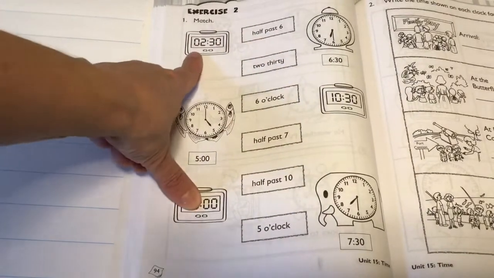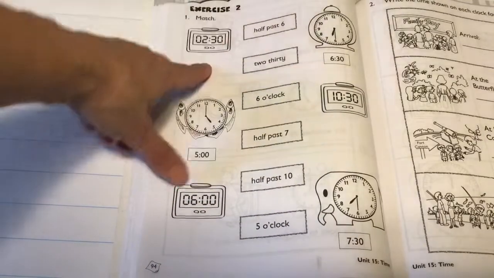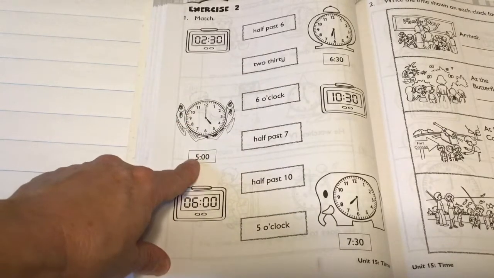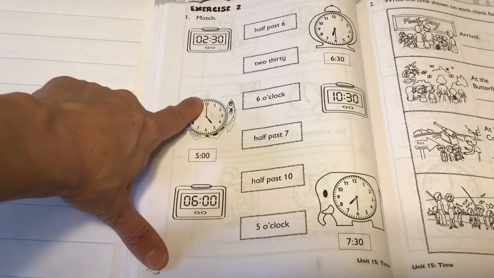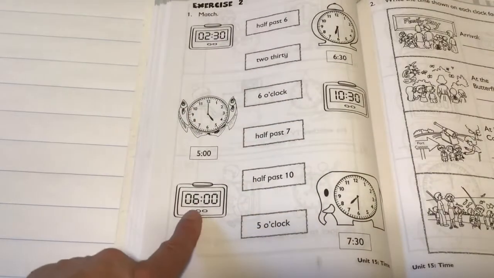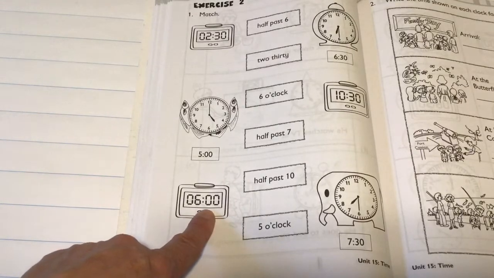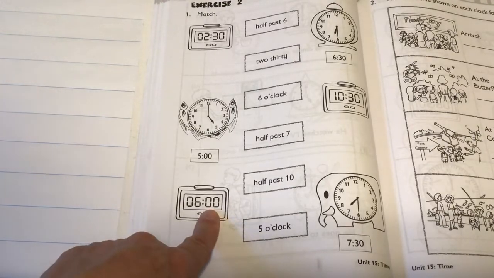We know that this isn't 6:30 because that says 2:30. There's no 6 in that, so we can automatically know that it's not that one. This one would be 5, and since that 00 means it's on the 12, that would be 5 o'clock, so it's not that one. Here's one with a 6 in it, but is it half? It's not half because it's just 00, so that would be o'clock.